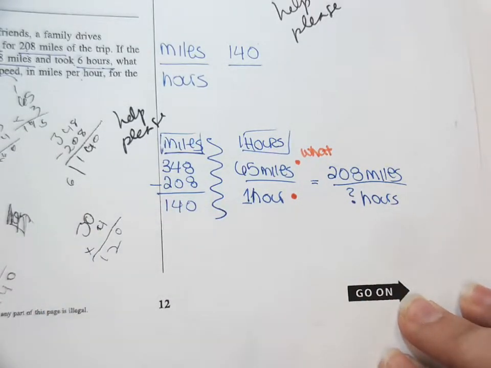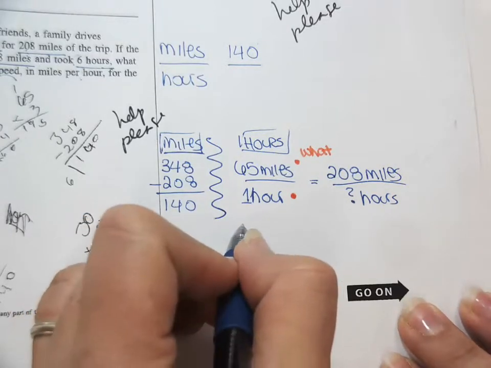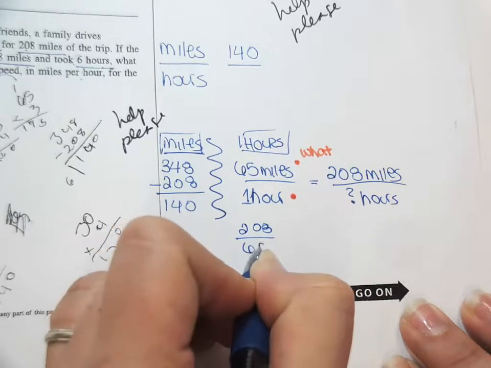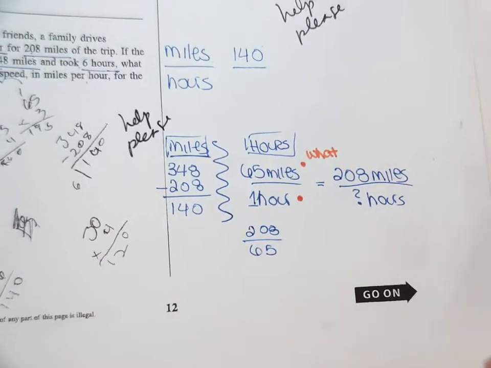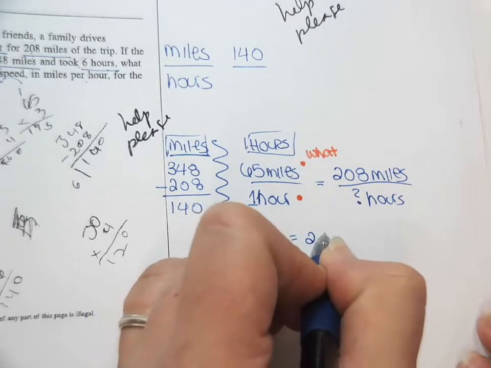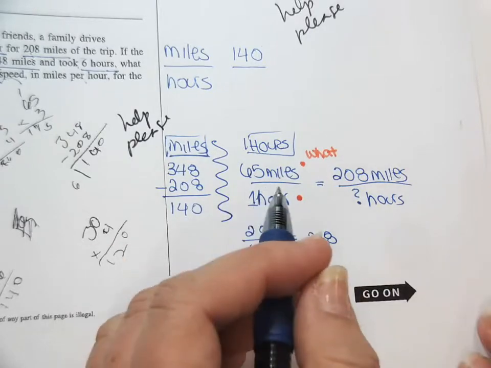Well, I can just look at that and say, what is 208 divided by 65? When I divide those two, I'm going to get 2.8. If you don't know how to do that long division, I'll attach another video to do that.